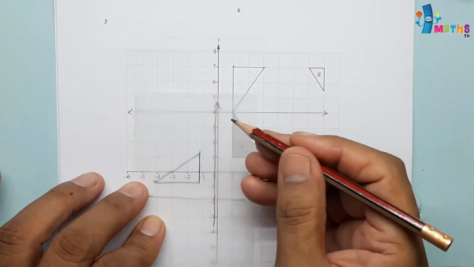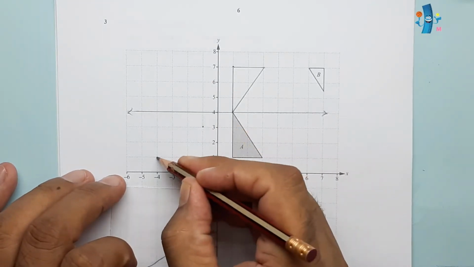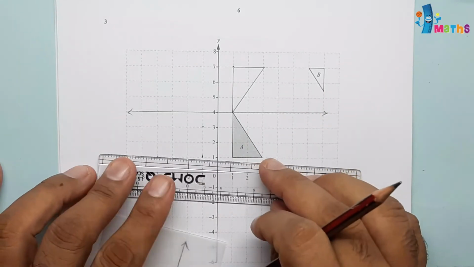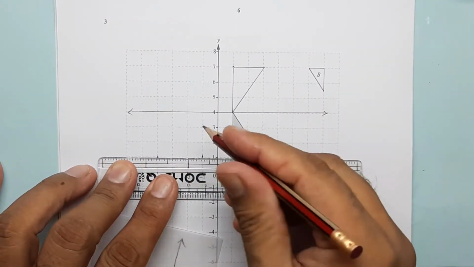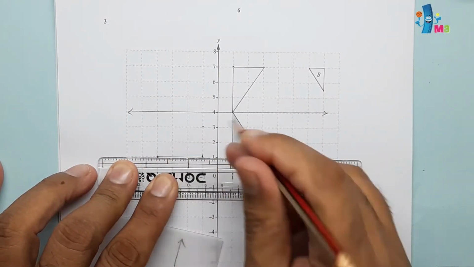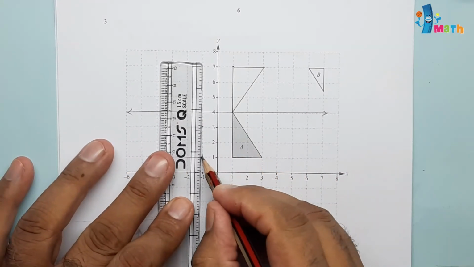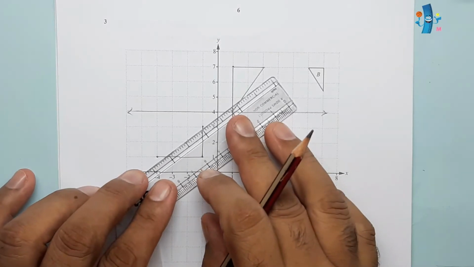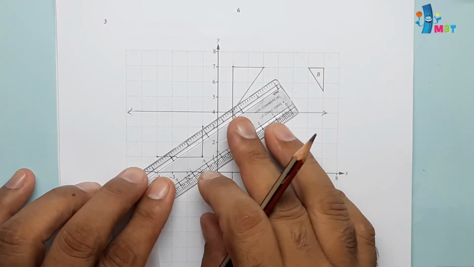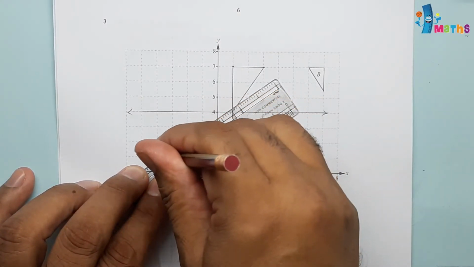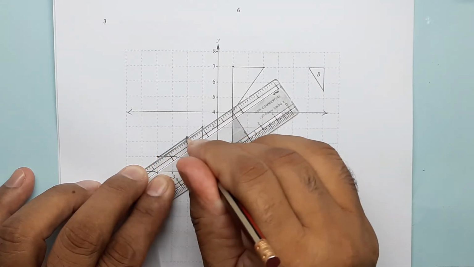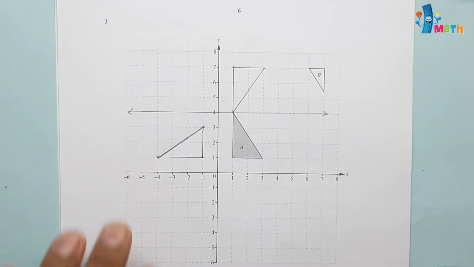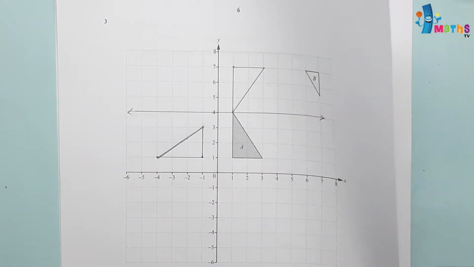this one, and these are the points which we have marked, and this will be rotation anti-clockwise, 90 degree rotation anti-clockwise about the origin. This is almost done. Okay, so this is done. Now this is the second part we are done.